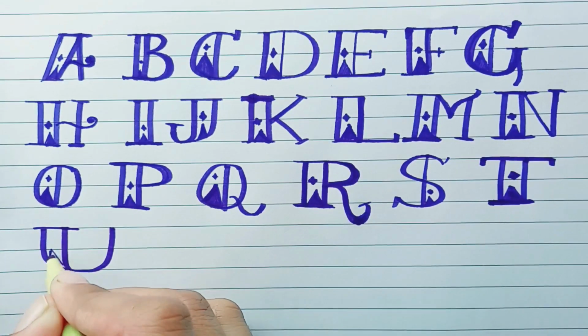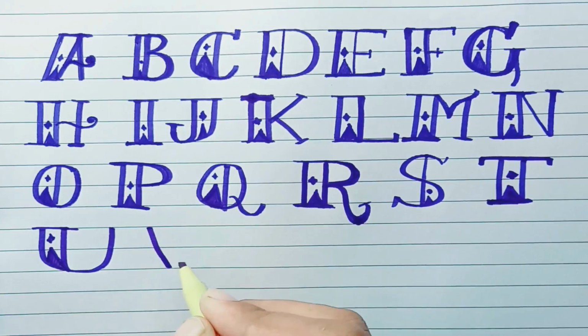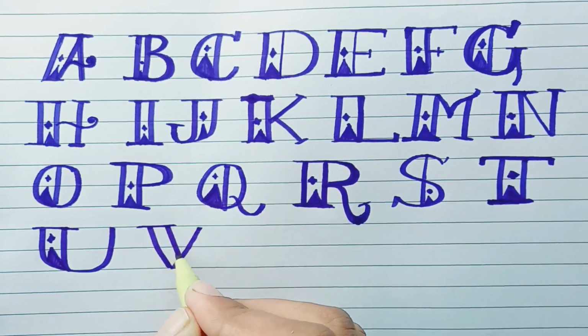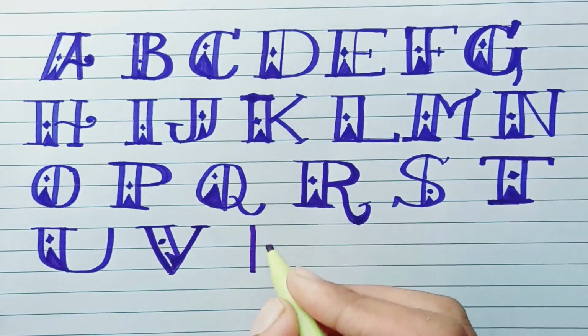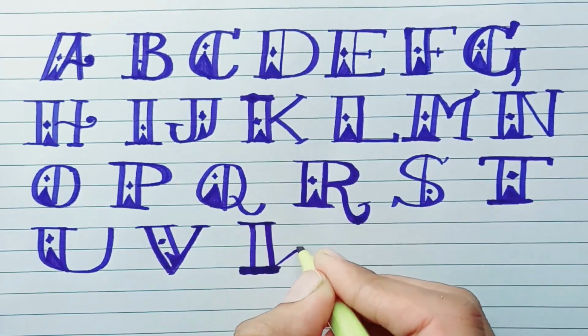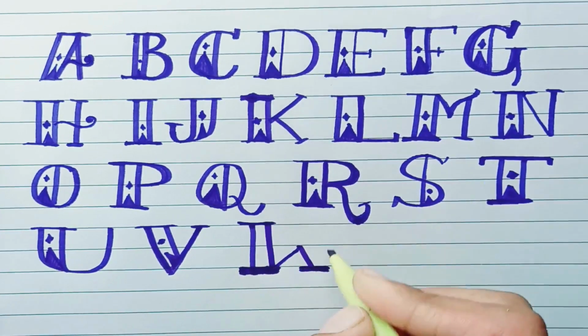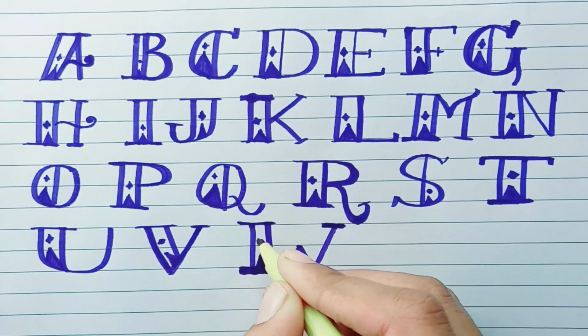U. U for umbrella. V. V for violin. W. W for whale.